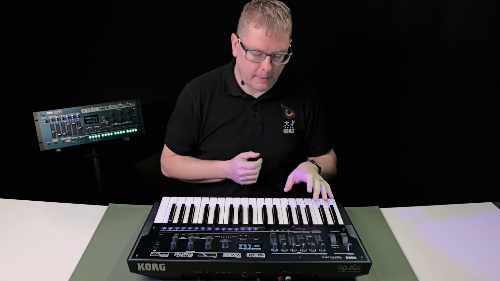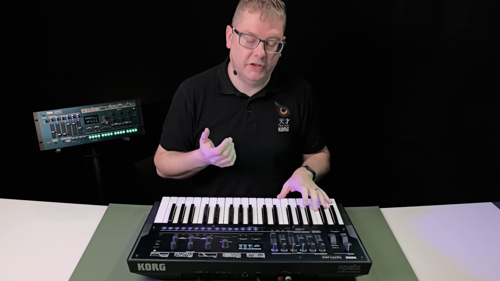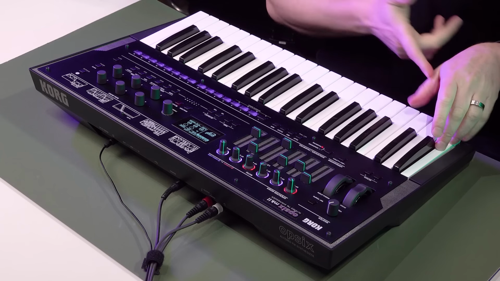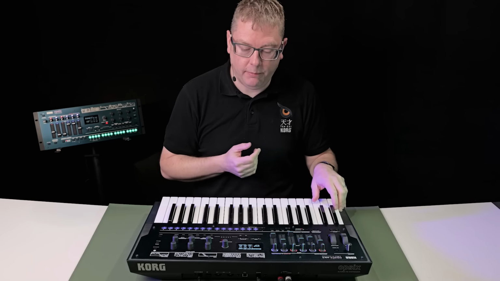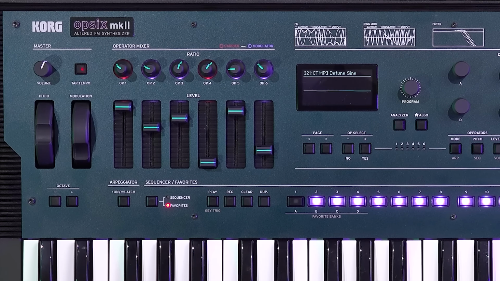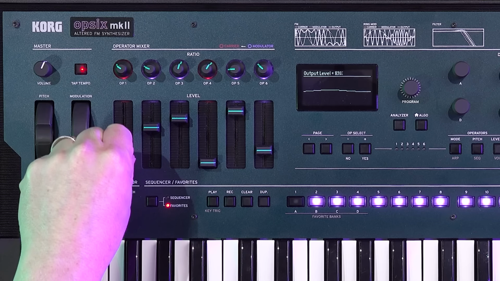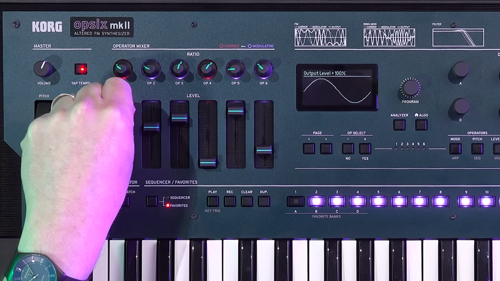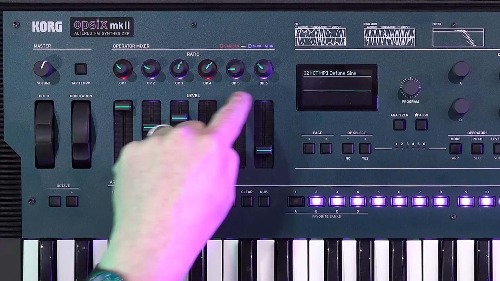So here's an example of a kind of initialized sound, if you like. We've just got a sine wave, which traditional FM was based around. And if I press my analyzer here, I can actually see that that's a sine wave. I can change the level of that operator 1 here. And we've got 6 of these operators. And they're color coded as well.